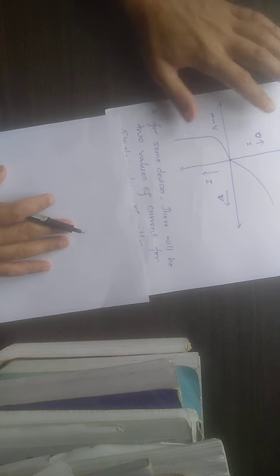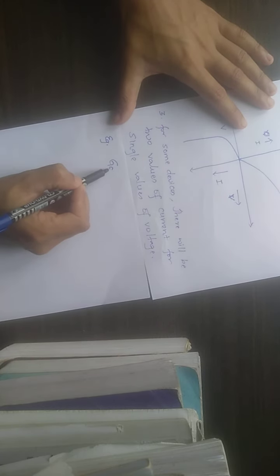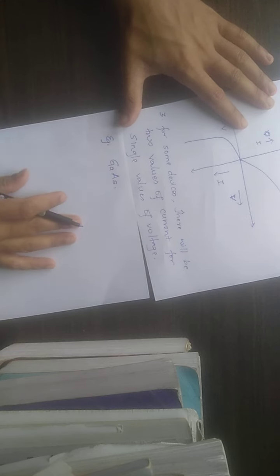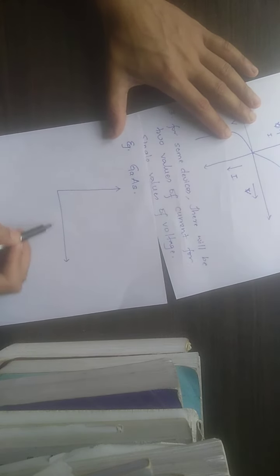One example of such a compound is gallium arsenide. For it, your VI graph looks like this.